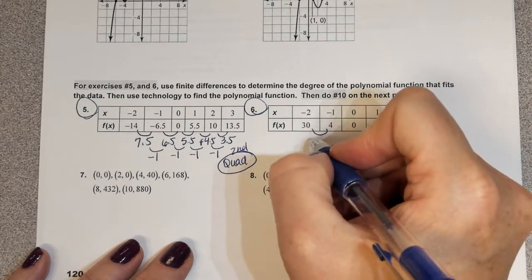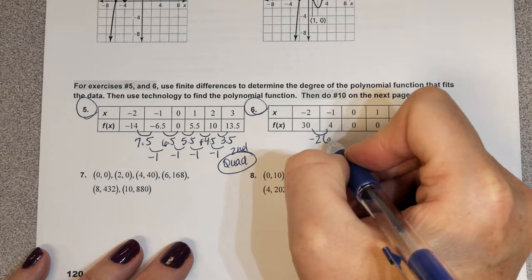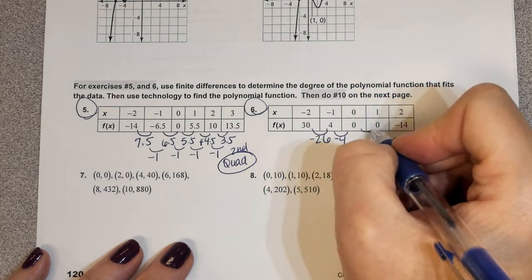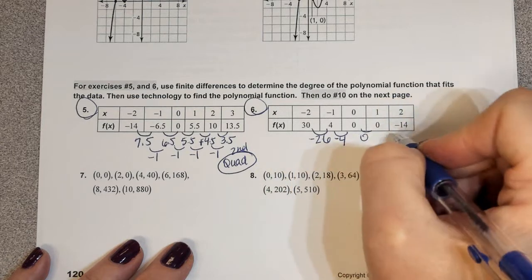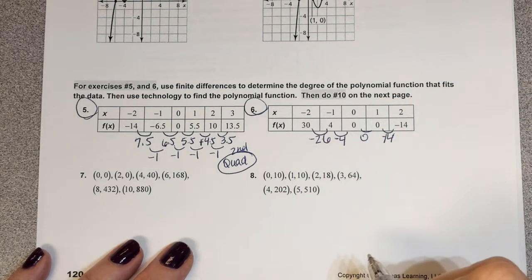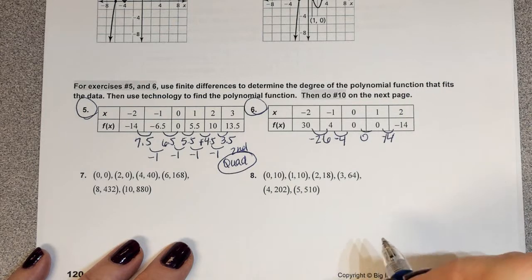4 minus 30 is negative 26. 0 minus 4 is negative 4. Got to be careful with these. 0 minus 0 is 0. Negative 14 minus 0 is negative 14. So the first finite differences does not work.